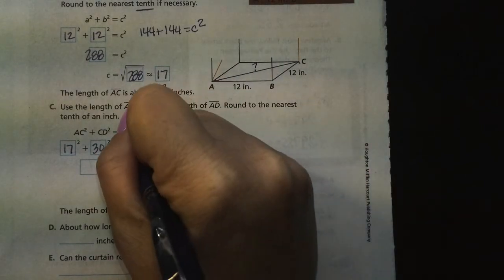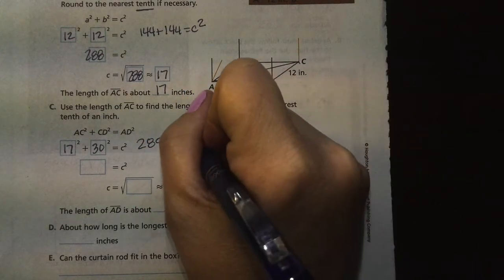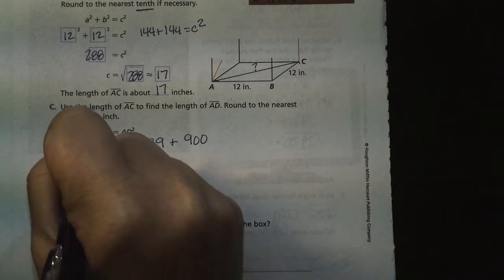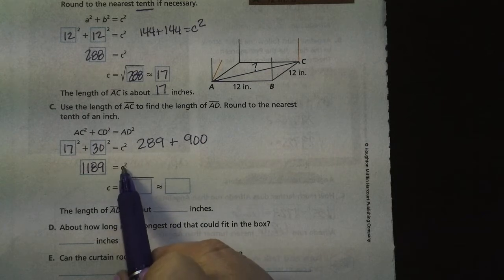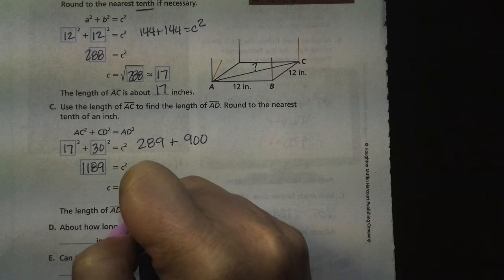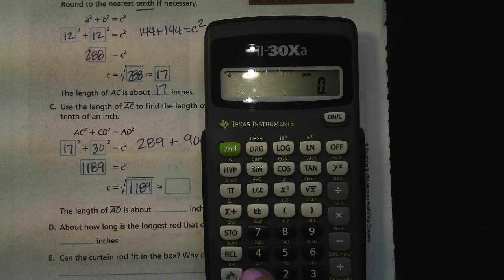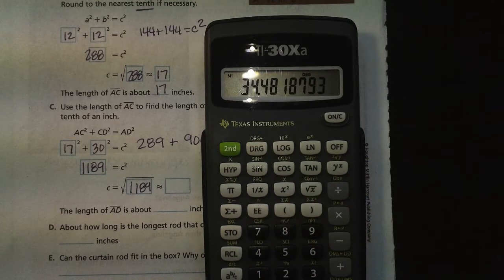So if we do 17 squared, we get 289. 30 squared, we get 900. And we add those two together, we get 1,189. So now our next step is to find C and not C squared. We need to take the square root of 1,189. So if we put that in the calculator, hit the square root button, we get 34.4818 and so on.